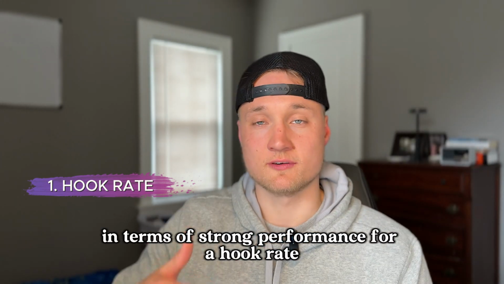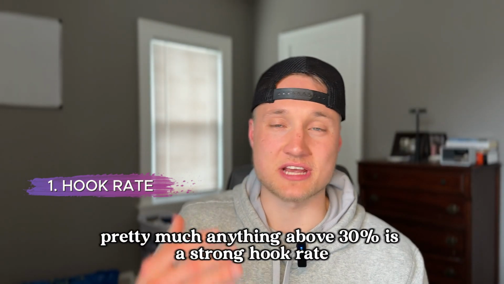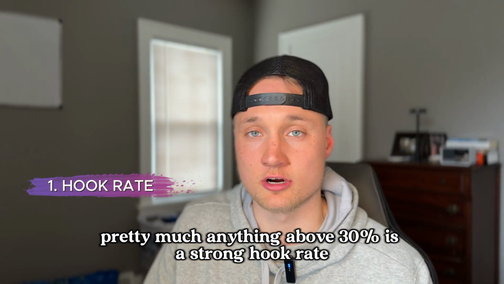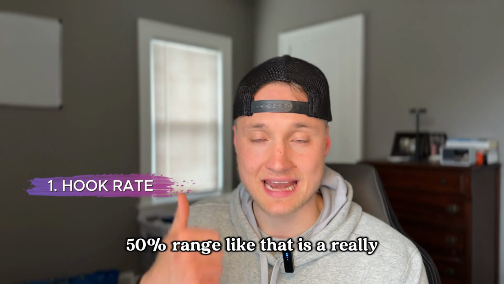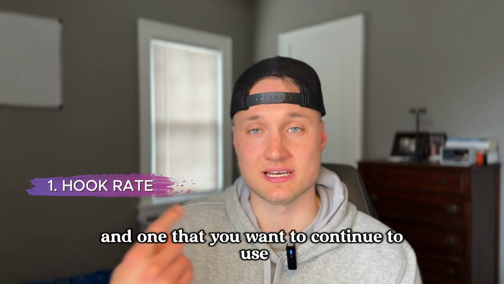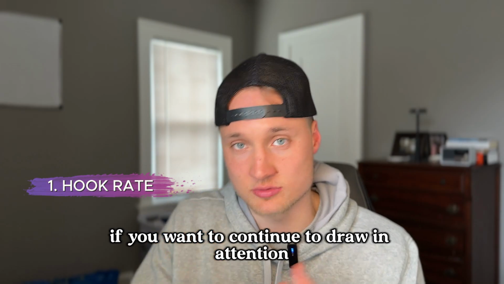In terms of strong performance for a hook rate, I've seen pretty much anything above 30% is a strong hook rate in my eyes. If you start to get into the 40, 50% range, that is a really, really good hook and one that you want to continue to use if you want to continue to draw in attention.